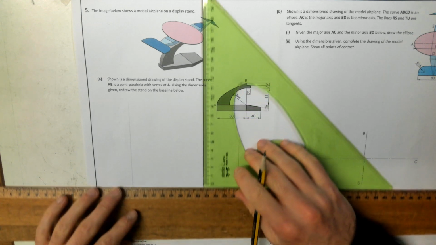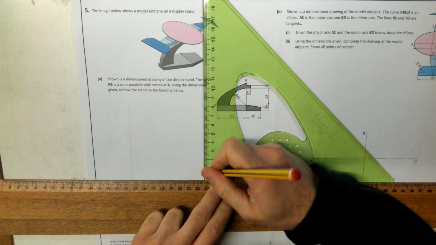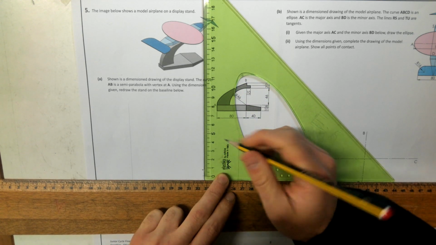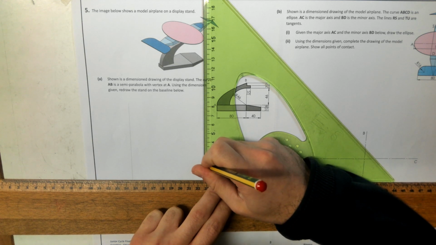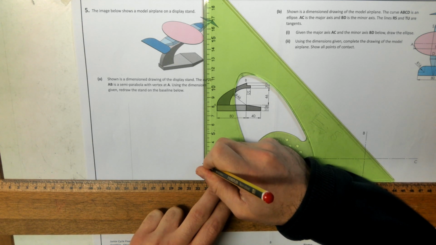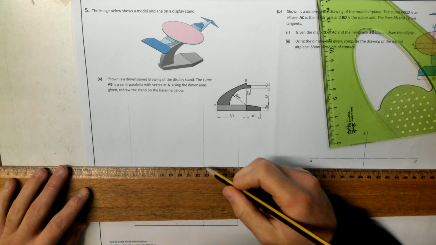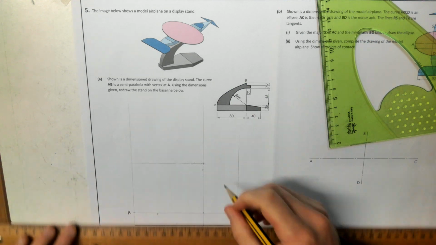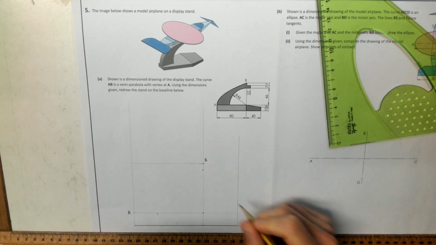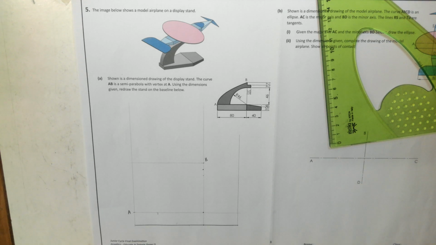So 46 and then another 7 and 7 again gives me 14. So corner B is this corner here. So what I want to do is draw the parabola inside that box.